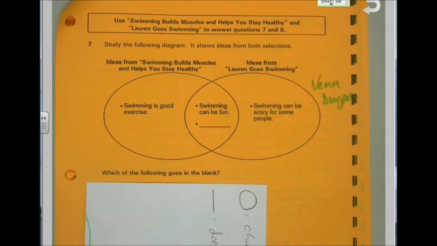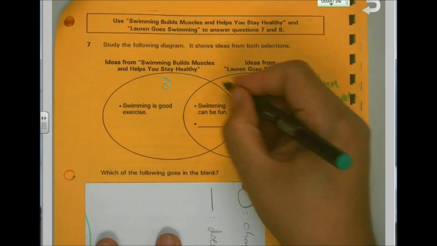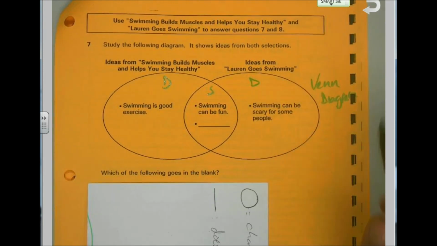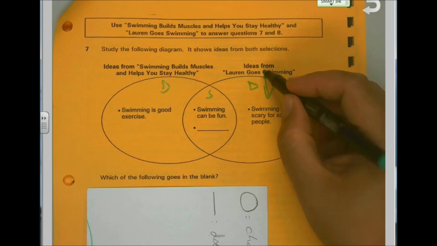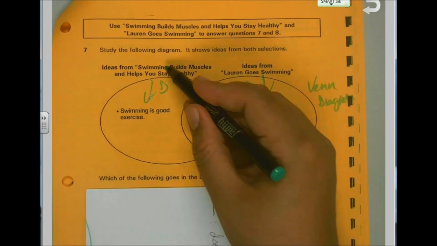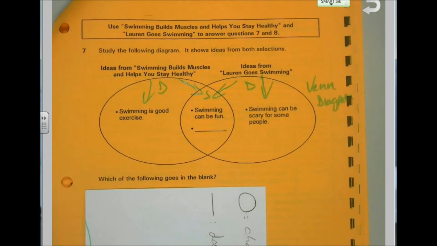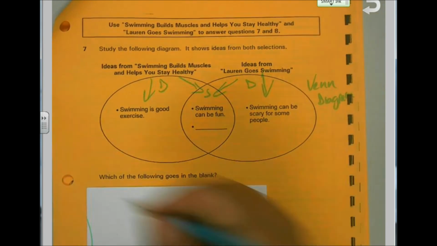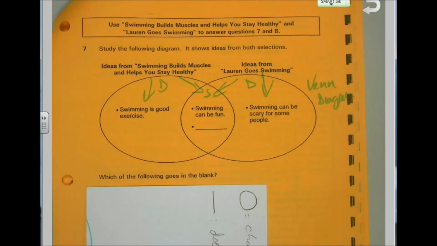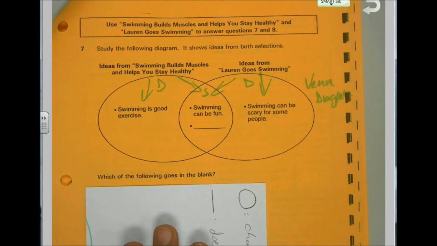Now, a Venn diagram has different, same, and different. That means this side is only going to be from that story. This side is only going to be from that story. And this side is going to be from both, the same. Okay? That's how a Venn diagram works. There are different ways to draw a Venn diagram. Sometimes they do it with bubbles, sometimes they do it with charts, sometimes they do it with just the words by themselves. Now, the way you answer this is always going to be the same.